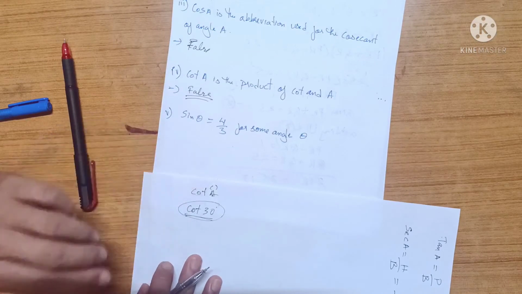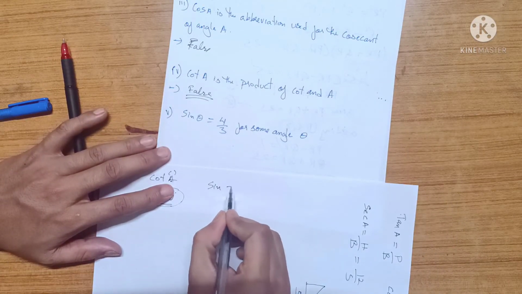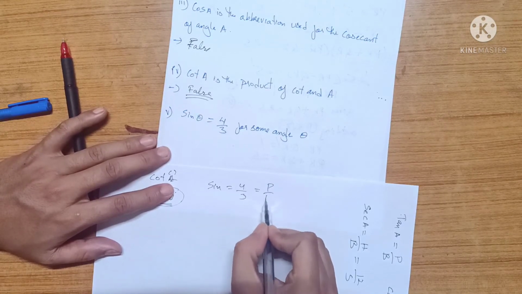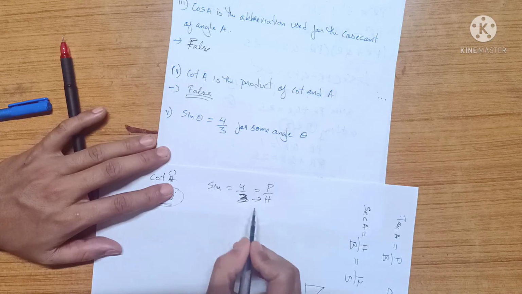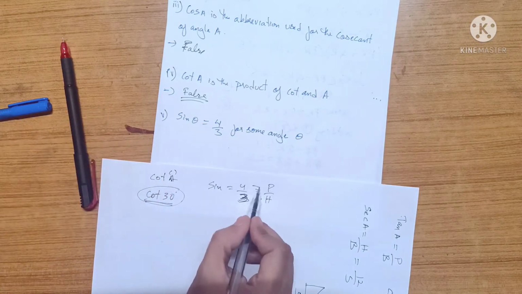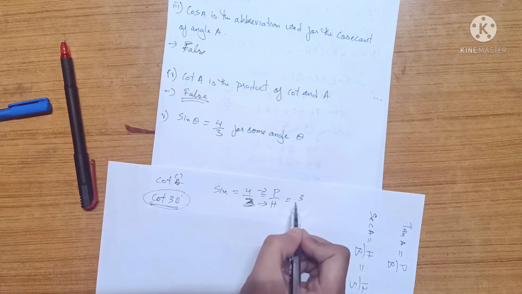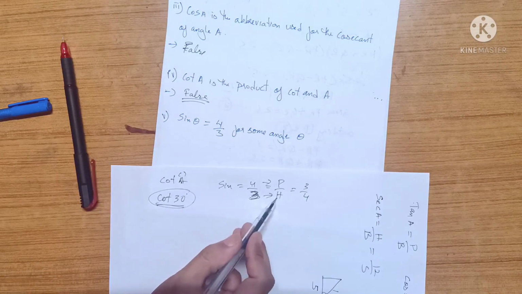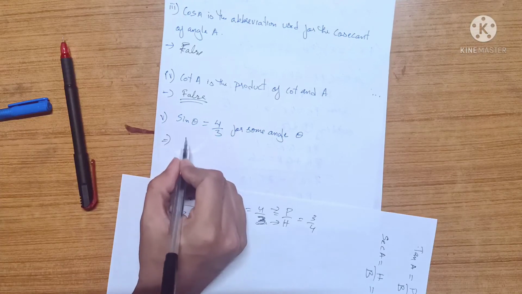Sine theta is 4 by 3 for some angle theta. So they're saying sine equal to 4 by 3. But what is sine? Some people have, and what they are telling in the previous question also, the hypotenuse cannot be smaller than the perpendicular, because the hypotenuse is always going to be the longest side. If the question was 3 by 4, then yes, it might have been possible, but since the question is saying 4 by 3, where the hypotenuse is shorter than the perpendicular, the answer is no, which means false.